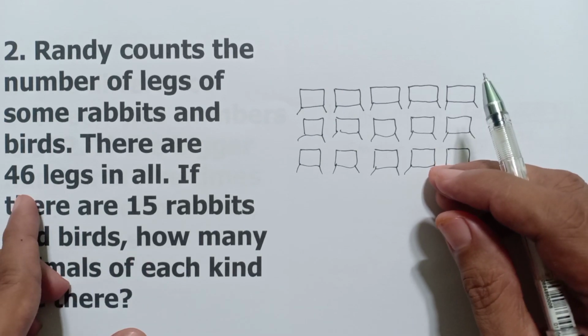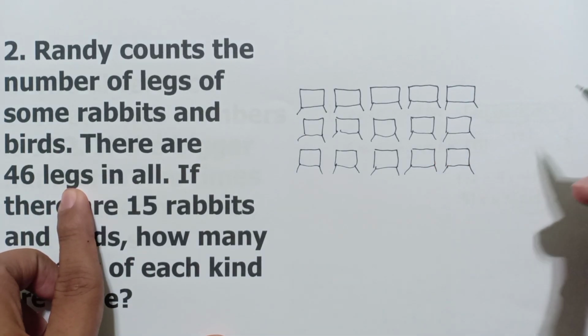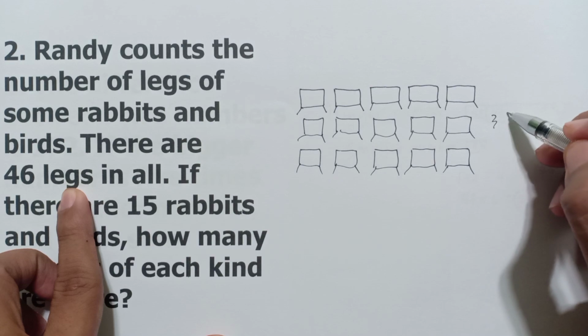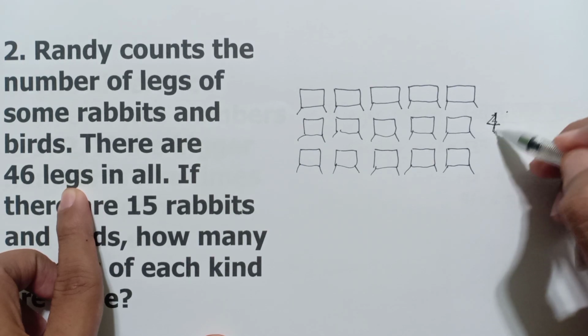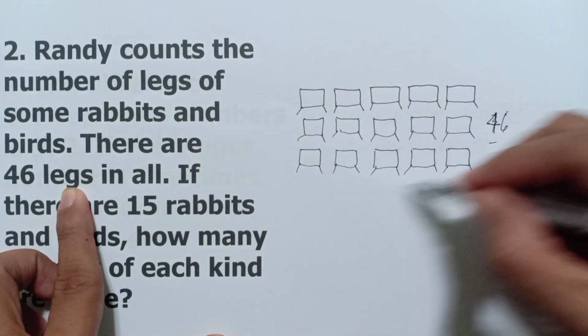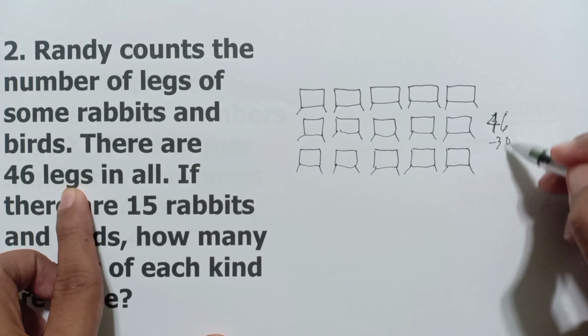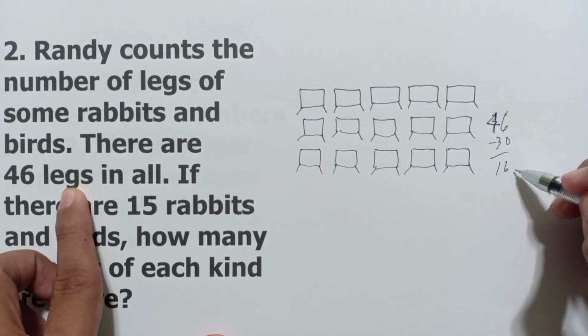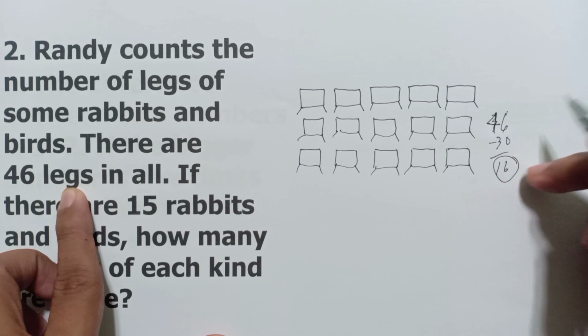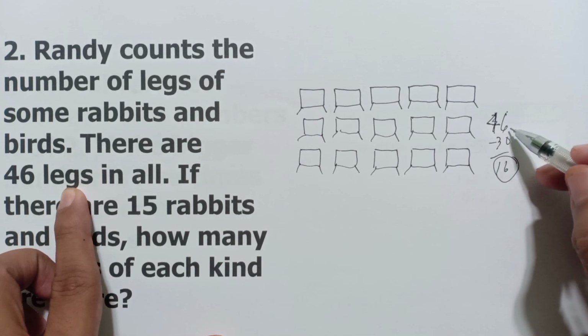But we need 46 legs. If I subtract 46 minus 30, we need 16 more legs to have 46 legs.